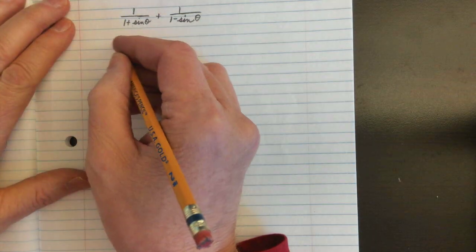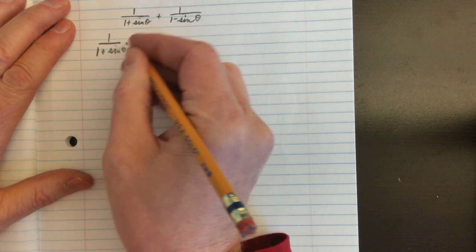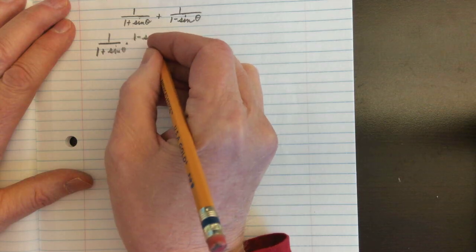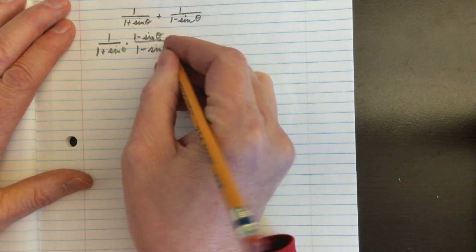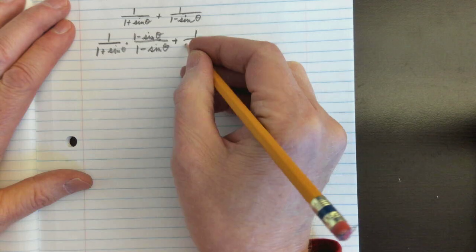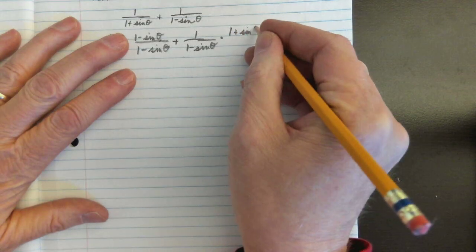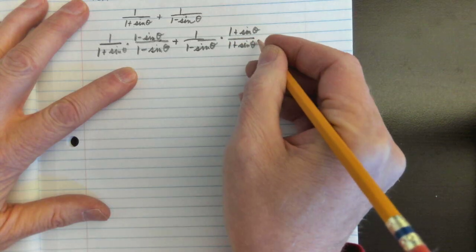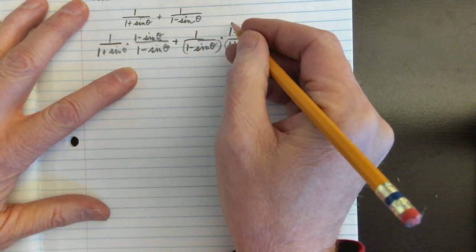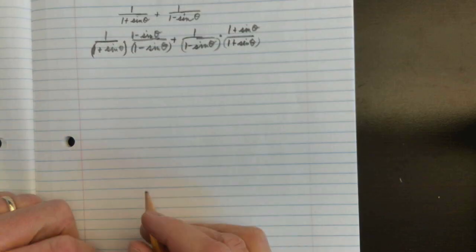So I'm going to take 1 over 1 plus sine theta times 1 minus sine theta over 1 minus sine theta, plus 1 over 1 minus sine theta, and multiply that by 1 plus sine theta over 1 plus sine theta. Now, I need to sharpen my pencil. It's starting to look like Ben's midterm right now.